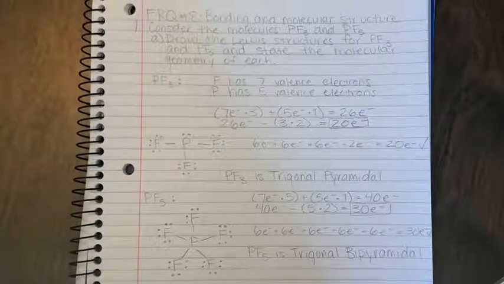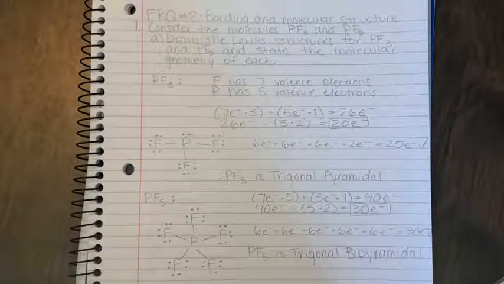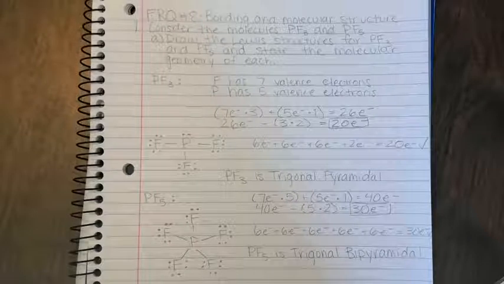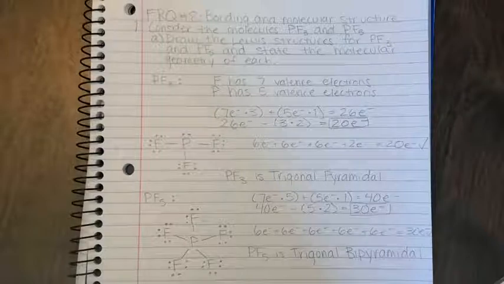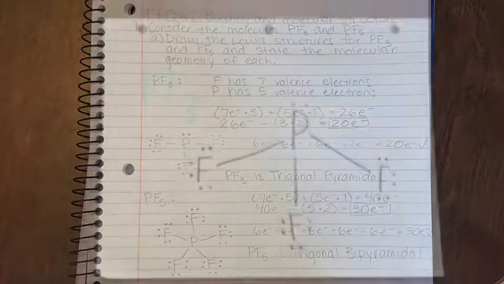PF3. To find the molecular geometry, see that PF3 has 3 fluorine coming off of phosphorus and 1 set of electrons. This means it would fall in the tetrahedral category. The name of the molecule with this structure is called a trigonal pyramidal molecule. To find the Lewis structure and molecular geometry of PF5, repeat the same process.